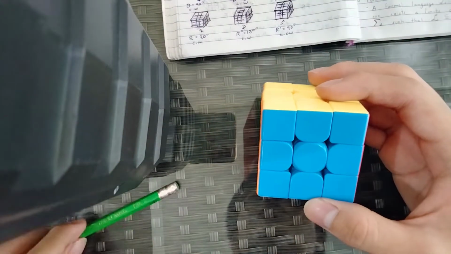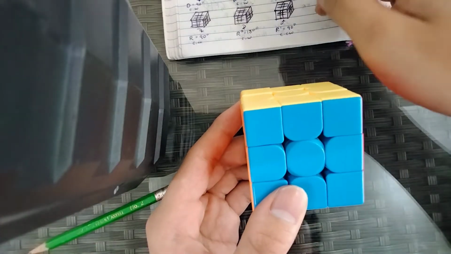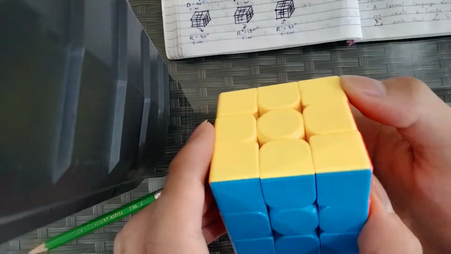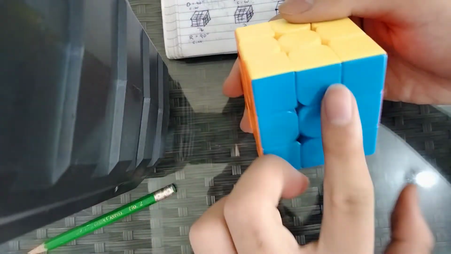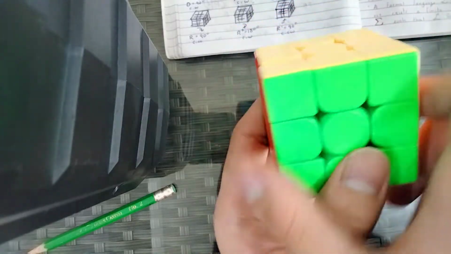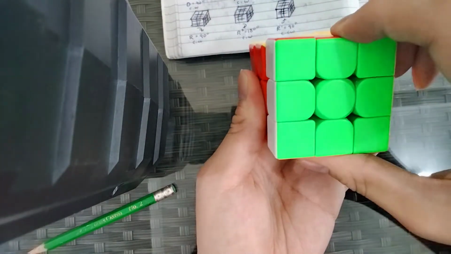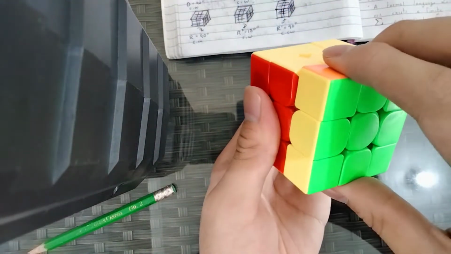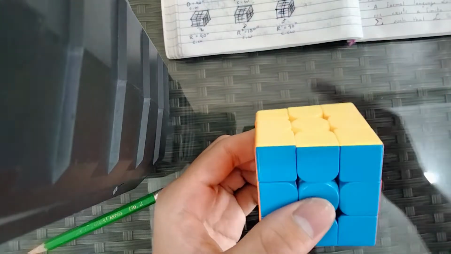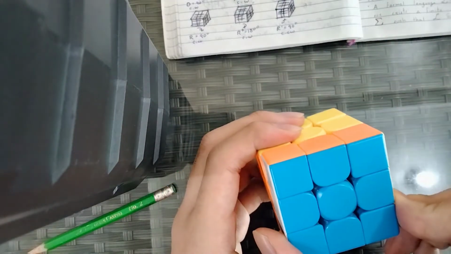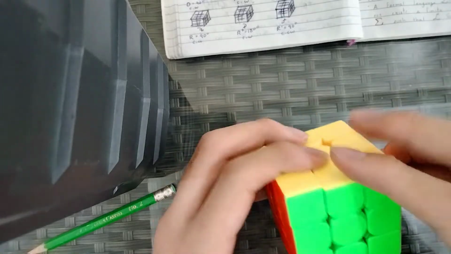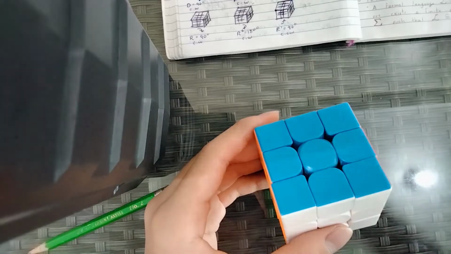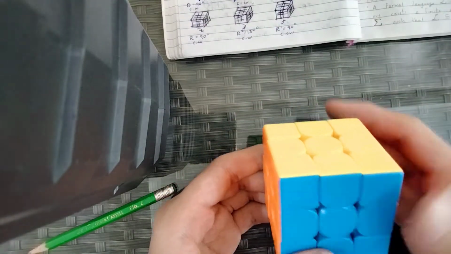The second one is back. Back is turning the back face clockwise. Keeping in mind this is the front, let's turn to the back and turn it clockwise. Then the same thing for prime, B prime. So there's F prime, B prime. But I don't think they use B much. It's mostly F, U, D, R, and L.